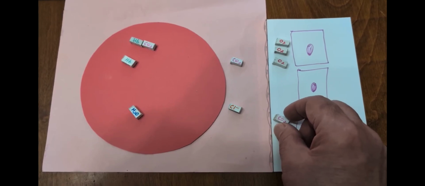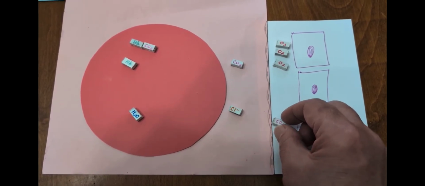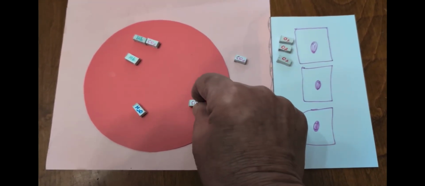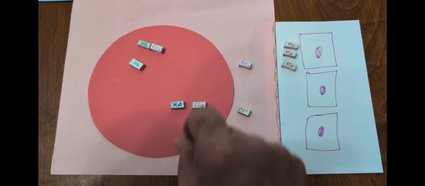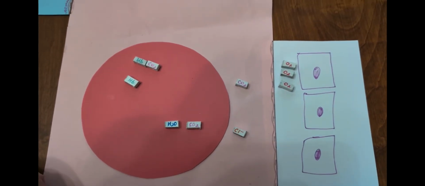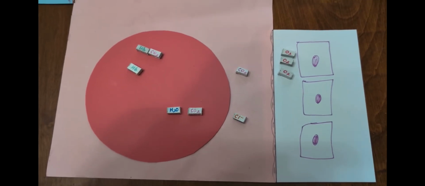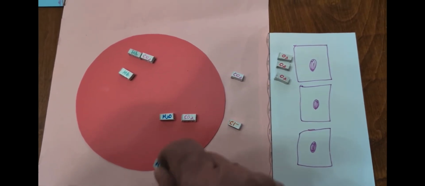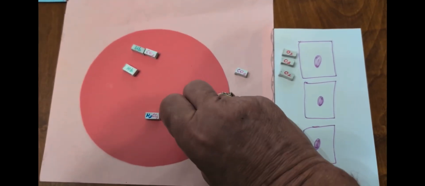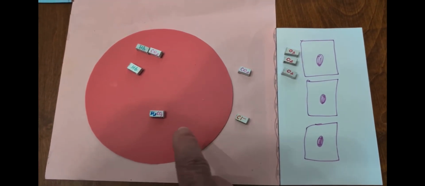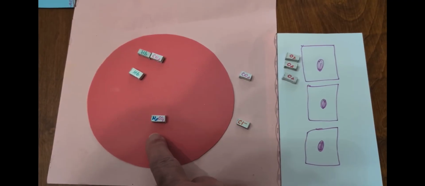So remember that that other 70% of the carbon dioxide comes into the erythrocyte, where it now reacts with the water. And when water and carbon dioxide react with each other, they are now going to produce something called H2CO3. That's our carbonic acid.